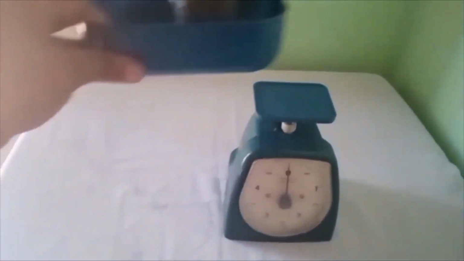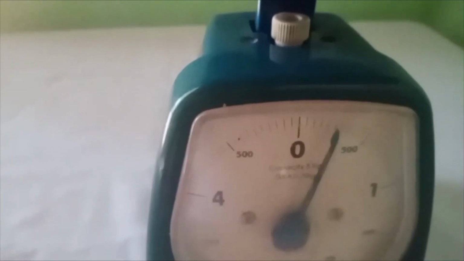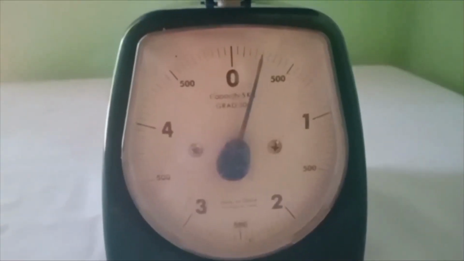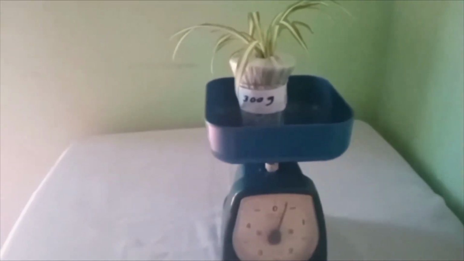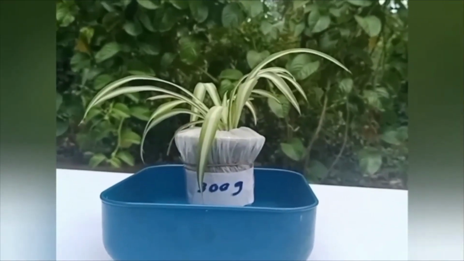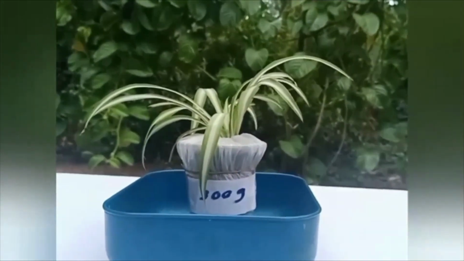First, completely cover the soil surface and pot to prevent evaporation from the surface other than the plant. Then measure the weight of the covered plant using the weighing machine. Next, place the plant pot in full warm sunlight for about 8 hours. After 8 hours, measure the weight of this covered plant.